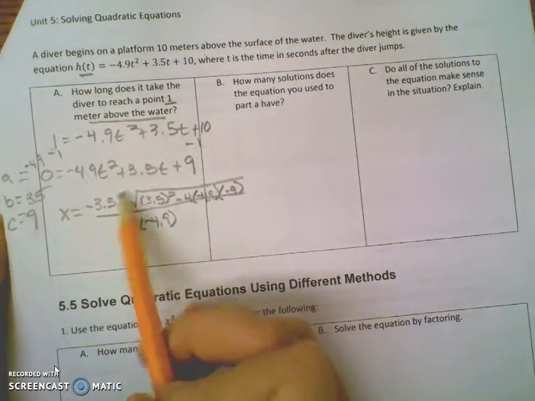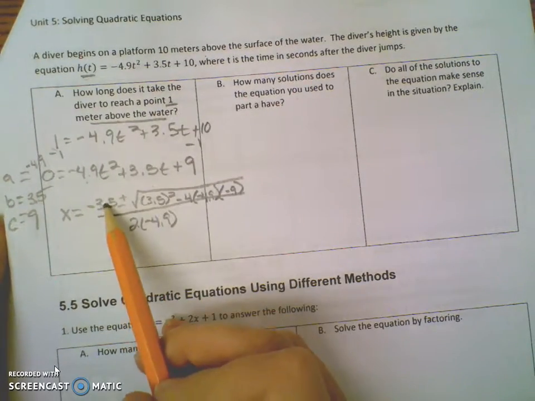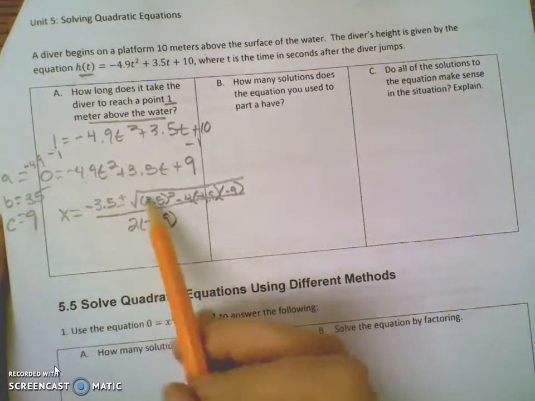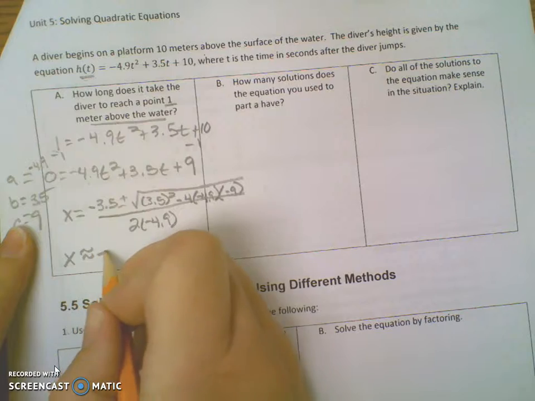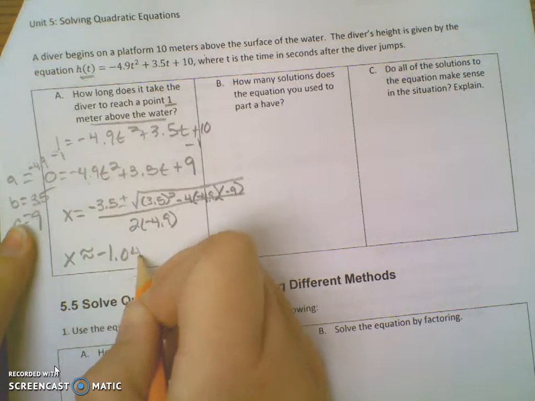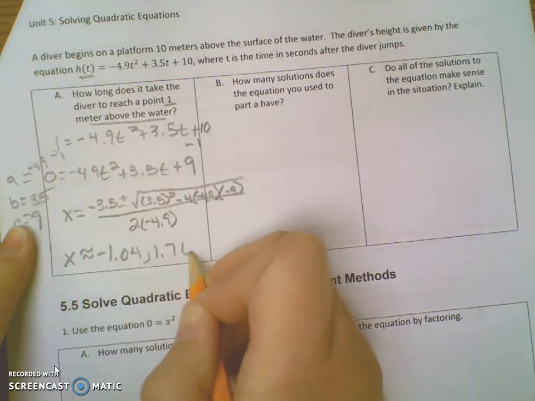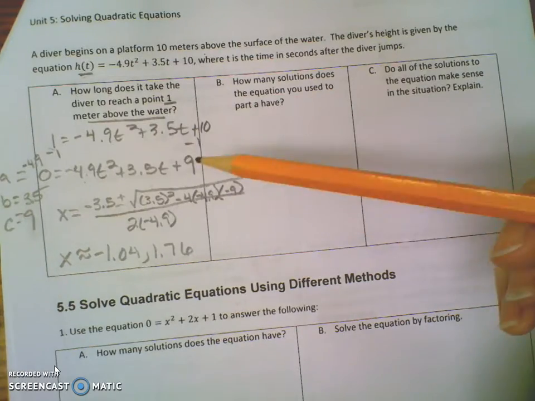Okay, I went ahead and put that into my calculator just like that. I did the plus, and then I did the minus, and I got x is equivalent to negative 1.04 and 1.76.